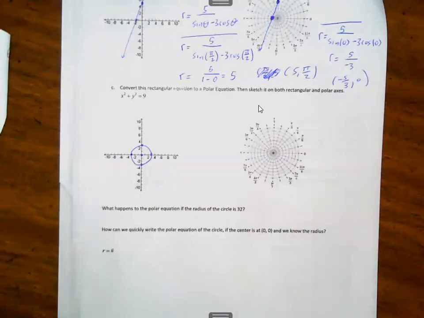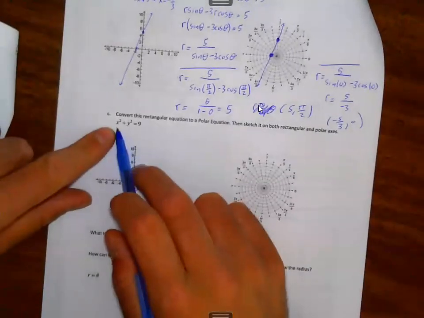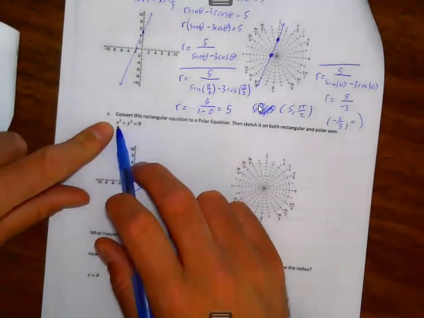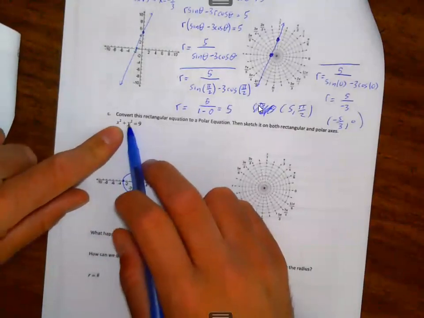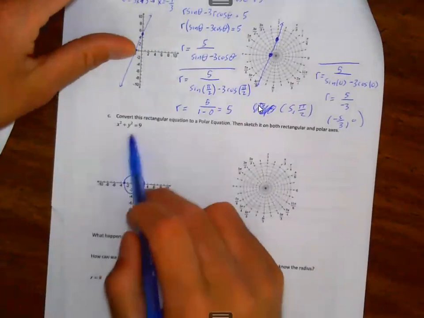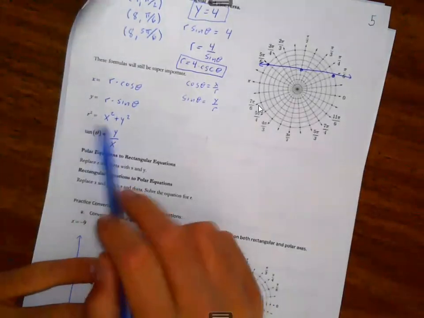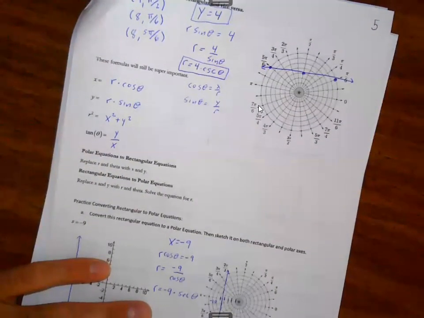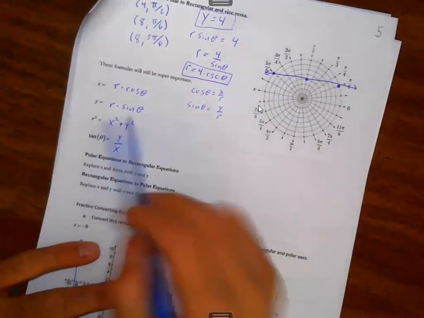Now, how do I write the polar equation? All right, when you're stuck, you could replace x with r cosine and y with r sine and then square it and factor stuff and it would work. But if you ever have x squared plus y squared, don't do all that work. It's a waste of time. We know that r squared is equal to x squared plus y squared. So we're just going to replace that.